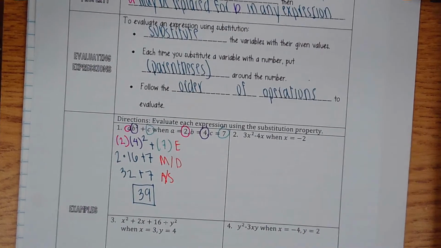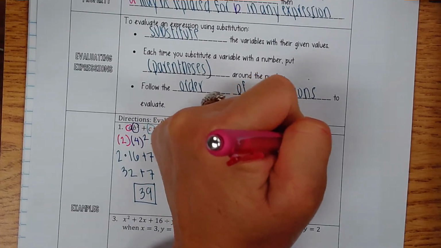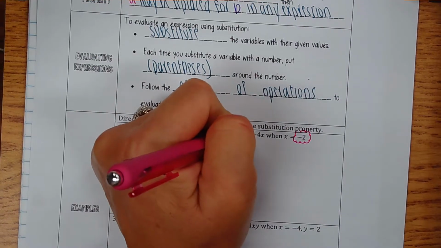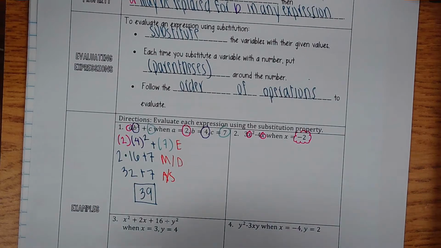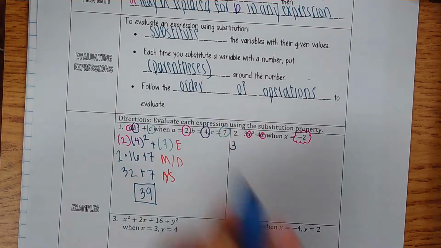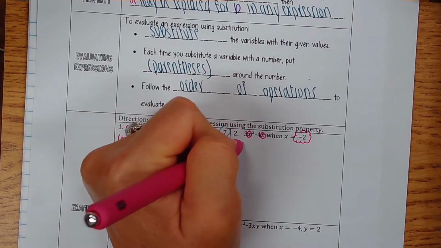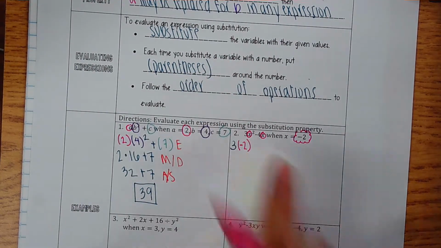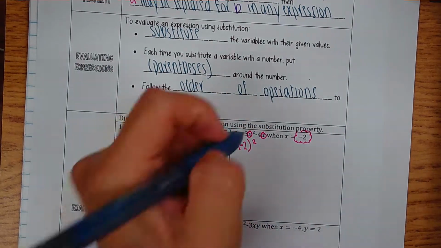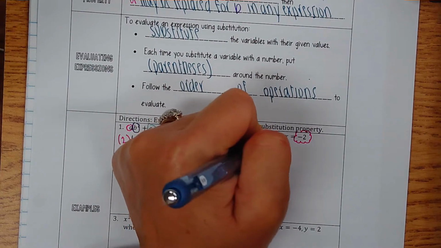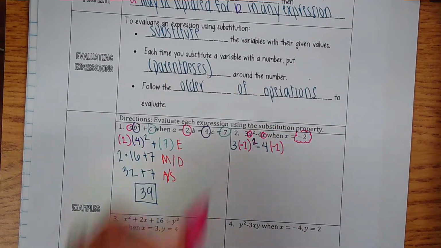So let's try it again. This time they gave me an x and they say it's -2. All right, so I am going to find my x's. There's 2 x's here, and I'm going to fill them in. So I'm going to have 3. And remember, we put parentheses around it. And remember, that was a -2. So this time that negative is inside the parentheses. That makes a big difference, right? So -2 squared minus 4 times that -2.